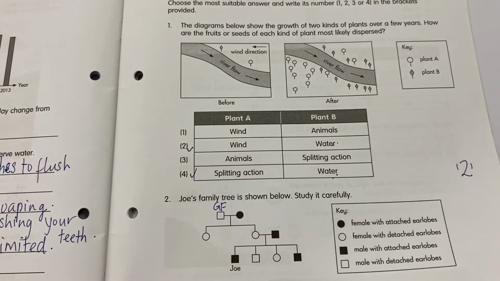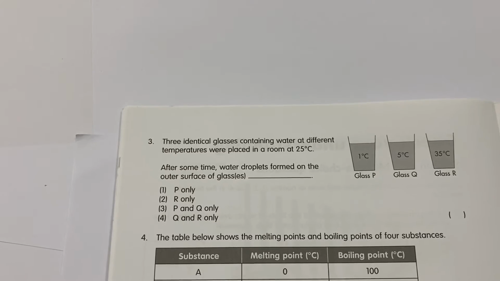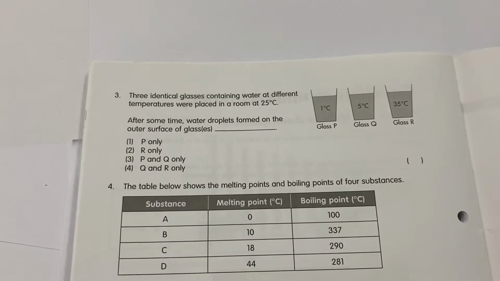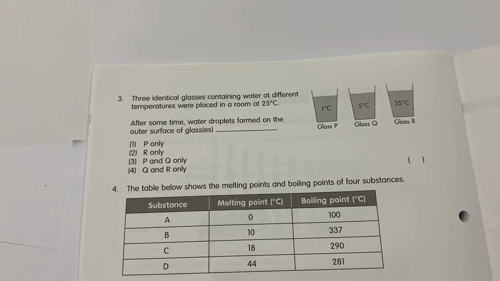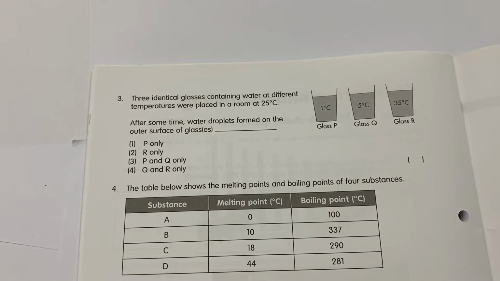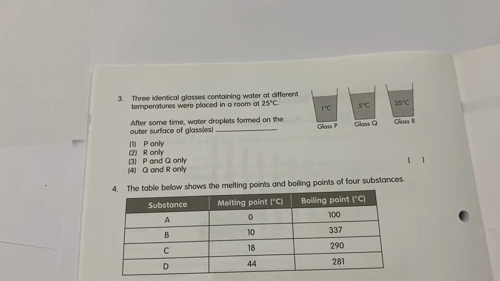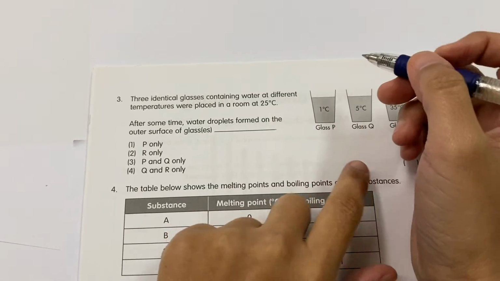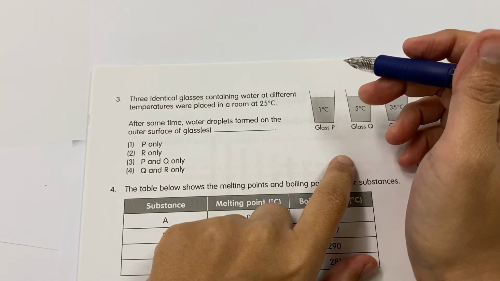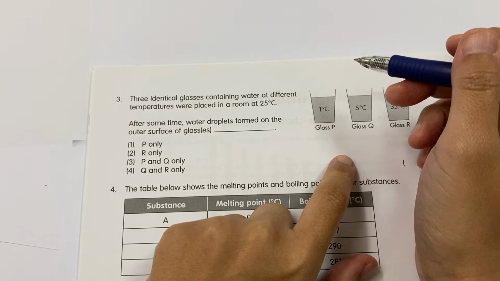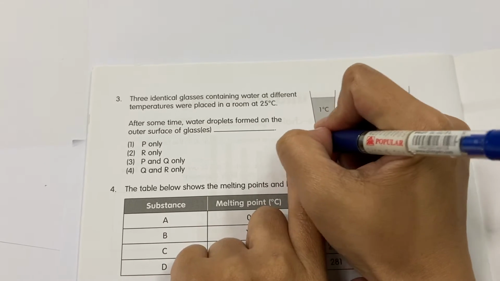Okay, all right, let's move on to question 3. Now, 3 identical glasses, can you all see? Three identical glasses containing water at different temperatures were placed in a room at 25 degrees Celsius. After some time, water droplets form on the outer surface. Okay, concept: water droplets form on the outer surface, meaning your water must be cold.